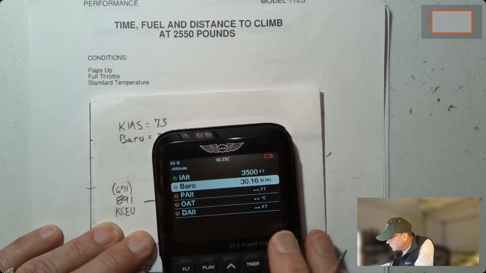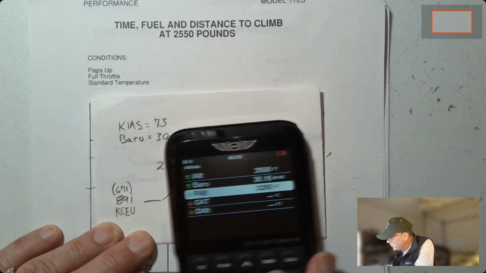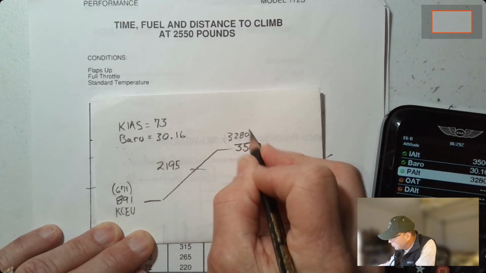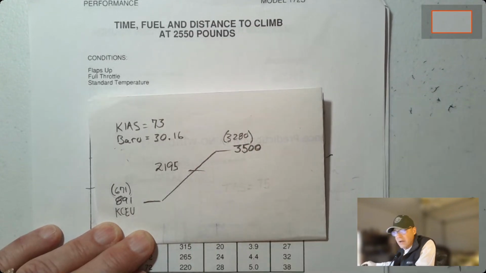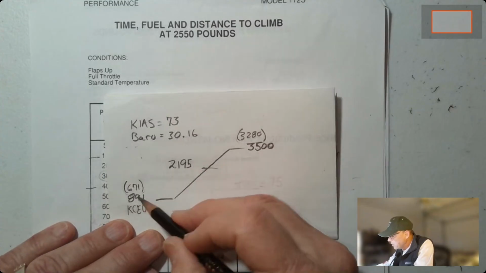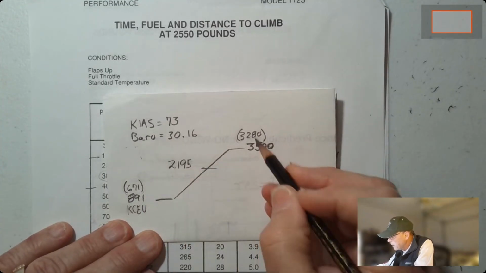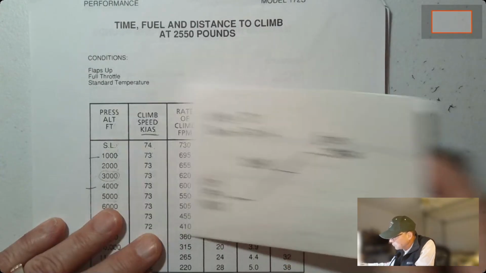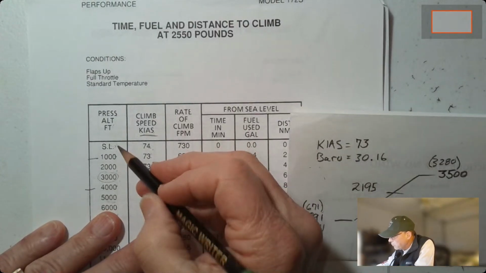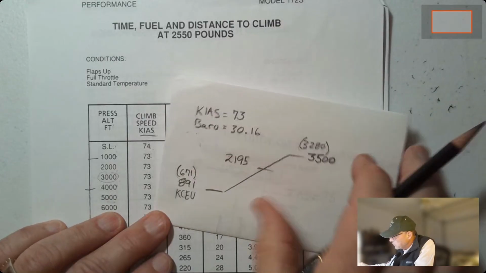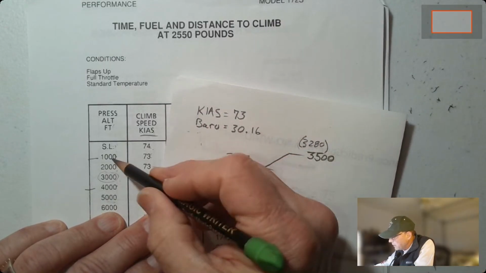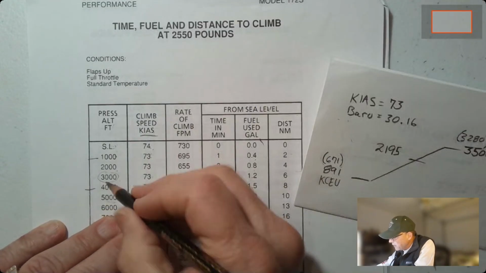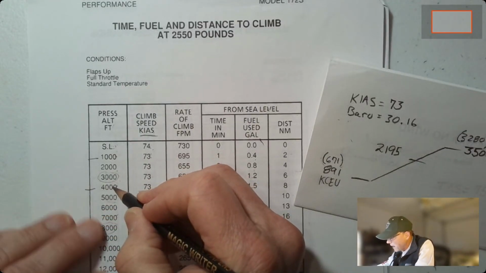And then our cruise altitude, if we enter that with our barometric pressure of 30.16, then we get 3280 for pressure altitude. Now, note that these are both less. Pressure altitude is less than our indicated altitude. So we round up. So 671 would round up to 1,000, and 3,280 would round up to 4,000.